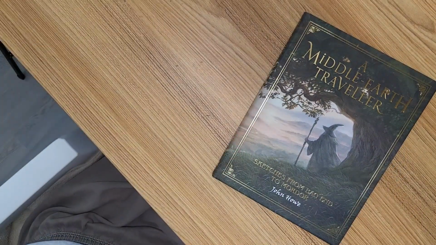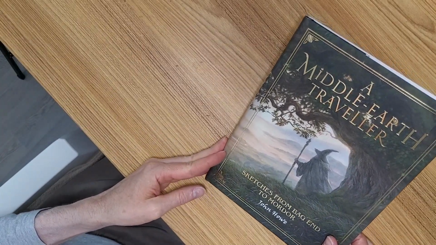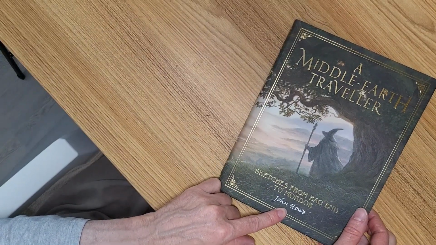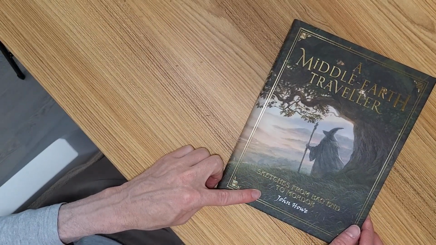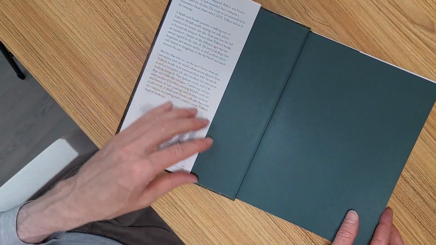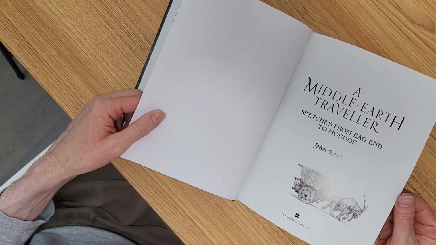So today we look at the artbook, A Middle-earth Traveler. Very nice cover by John Howe. Sketches from Bargain to Murder. I reviewed his Fantasy Academy book in a previous video.